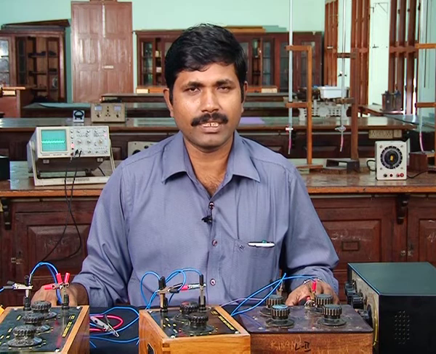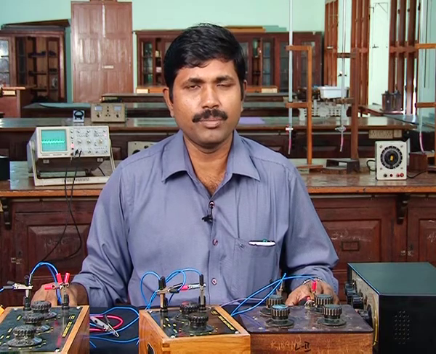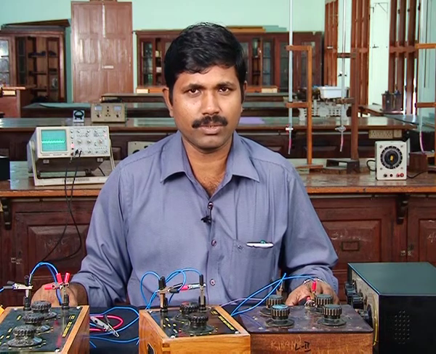This circuit will act as a receptor circuit. This circuit will receive the input frequency. That is the speciality of this LCR circuit. We are going to practically do this LCR circuit.